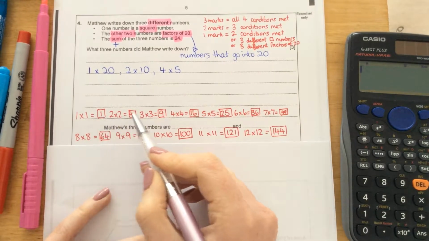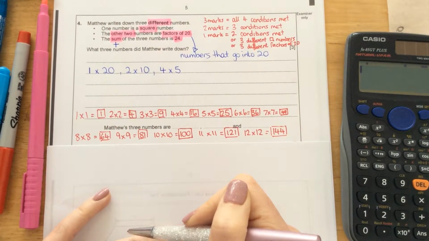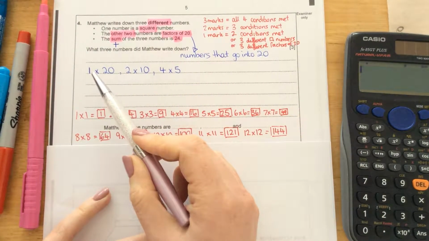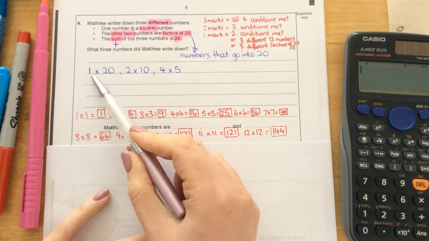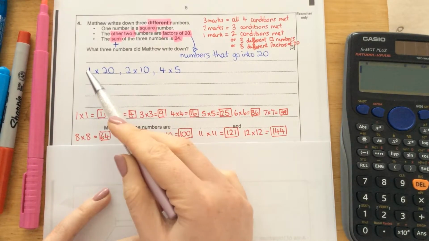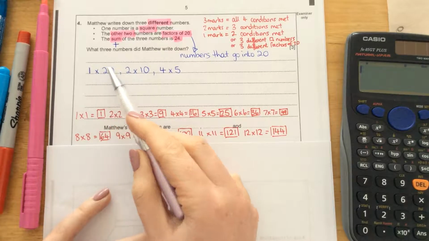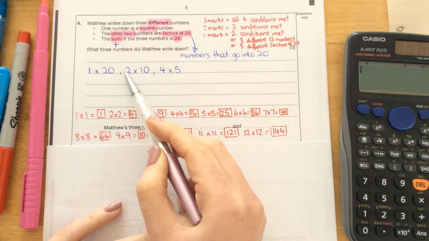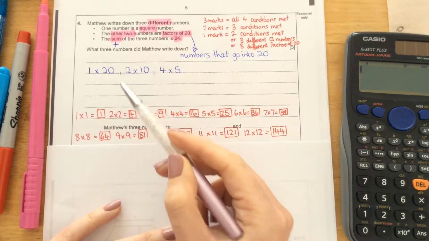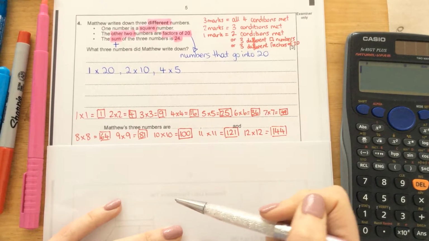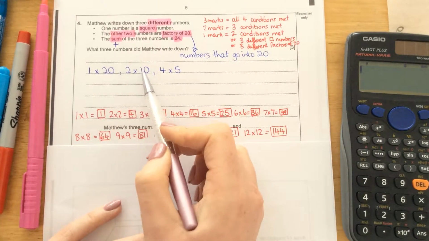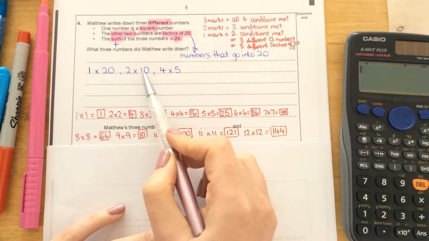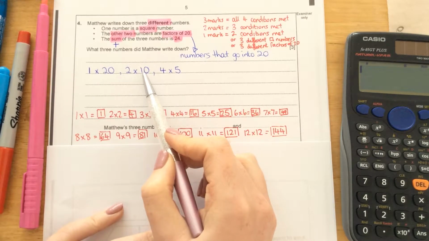So I could choose any of these square numbers now. So 1 add 20 would be 21, that's not going to work. 1 add 2 would be 3, and then to make it up to 24 I would need 21. That's not a square number. 1 add 10 is 11, and then I'd need 13.